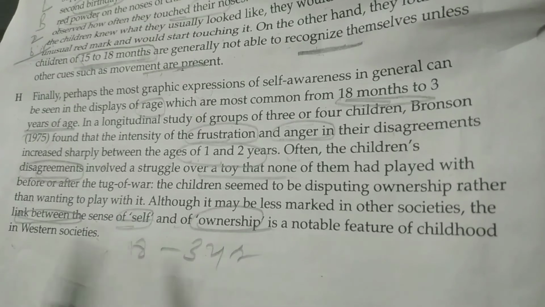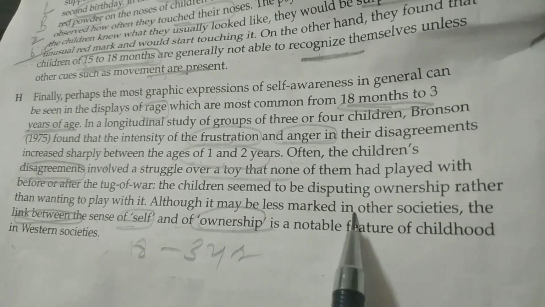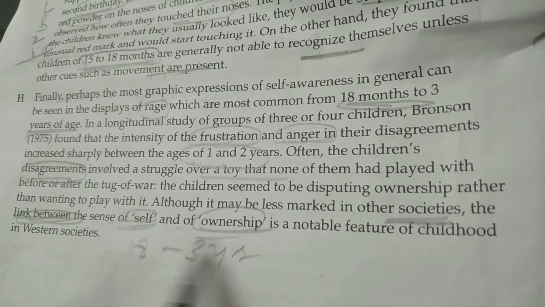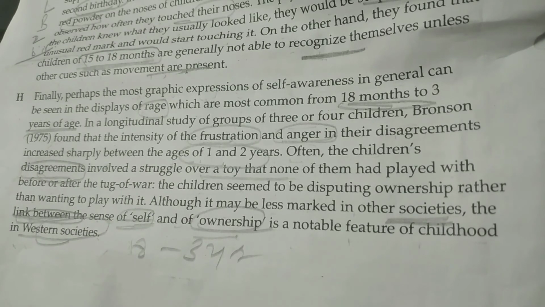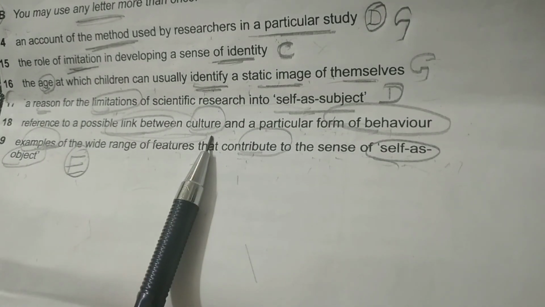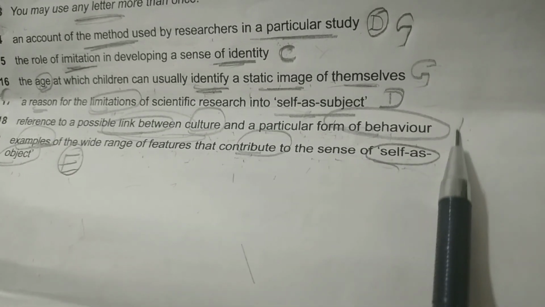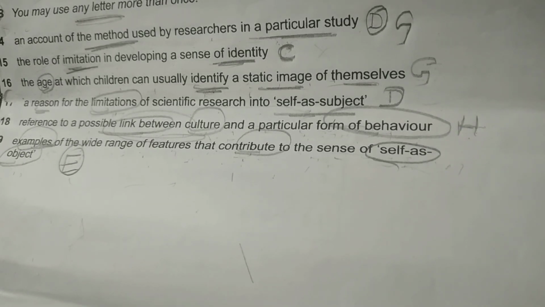Let's go to the passage again. Here, see, the children seem to be disputing ownership rather than wanting to play with it, and this may be less marked in other societies. And the link between the sense of self and ownership is a notable feature of childhood in Western societies. So there is a mention of Western culture also. That's why we can say there is a reference to the possible link between culture and a particular form of behavior. I can give H as the answer to this question. So the answers are G, C, G, D, H, E.